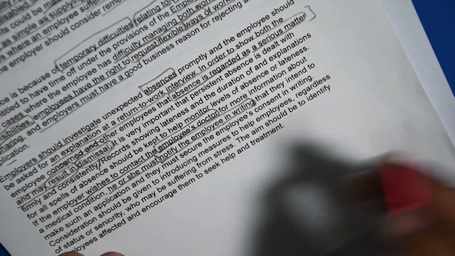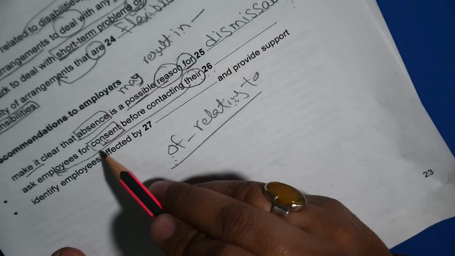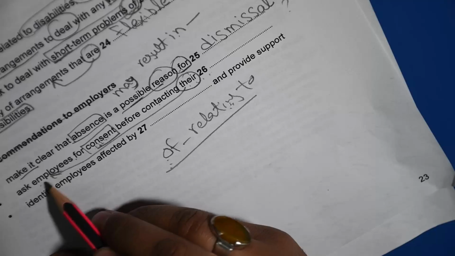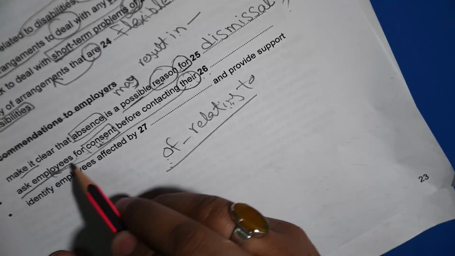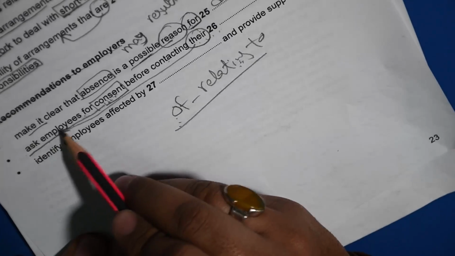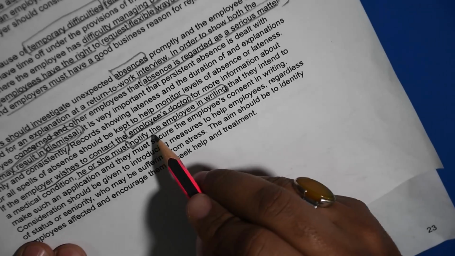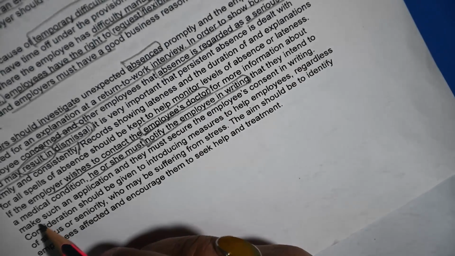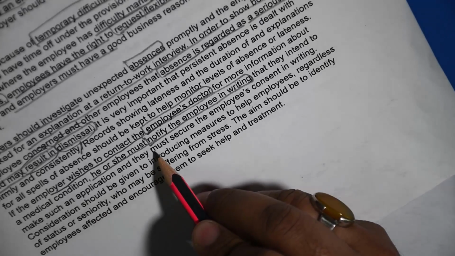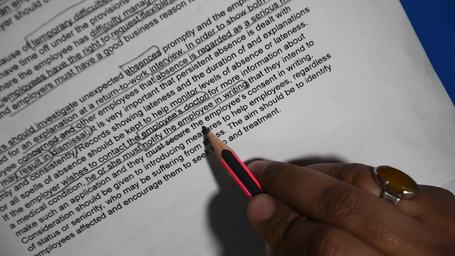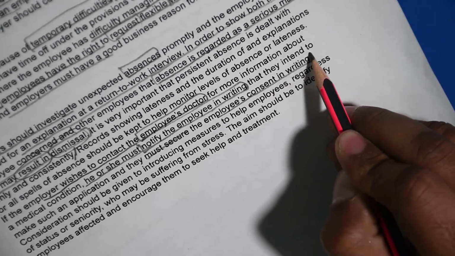Notify the employee in writing means employee consent. Ask employee for consent. For this they are using the word notify the employee in writing that they intend to make such an application, and they must secure and all that. Now and they must secure the employee's consent in writing.